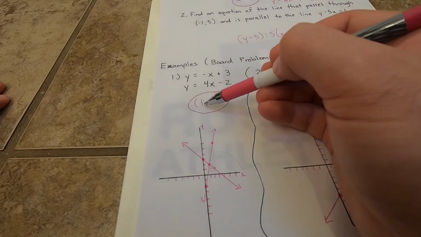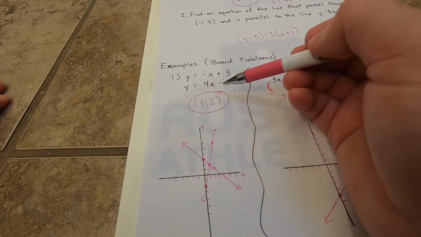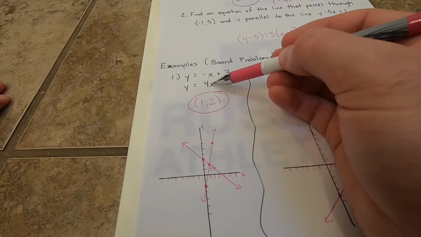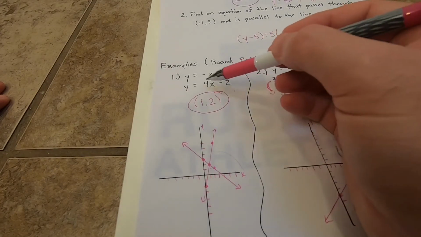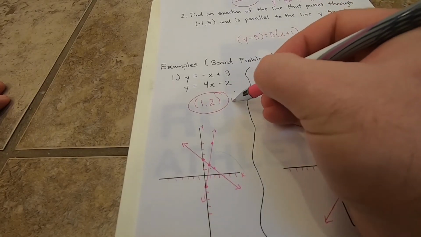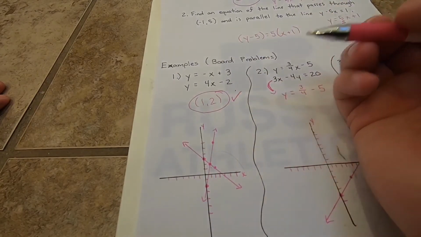Moving down to the second one, if I plug the 1 in here, 4 times 1 would give me the 4, minus 2, which again is 2, so 2 equals 2, true statement. So I know that I've done this one correctly as far as graphing is concerned.